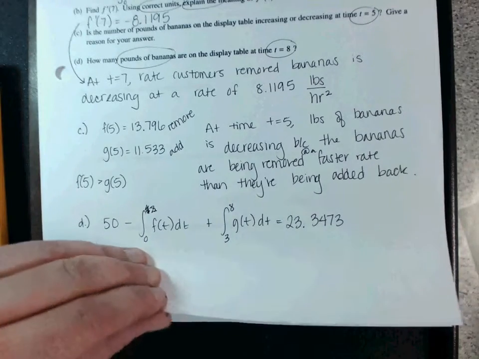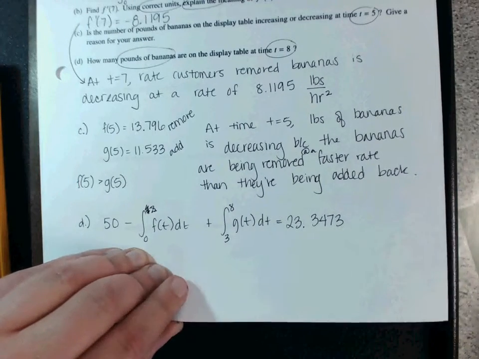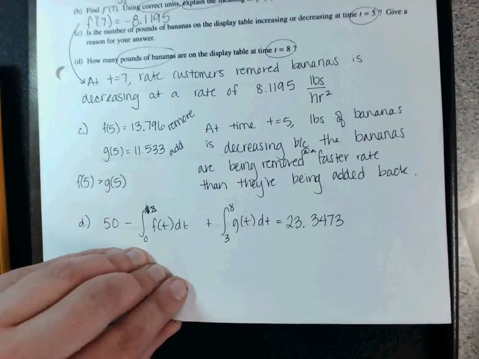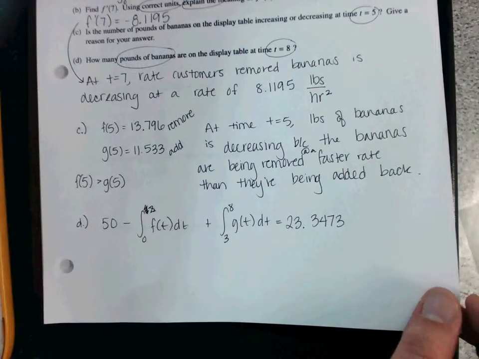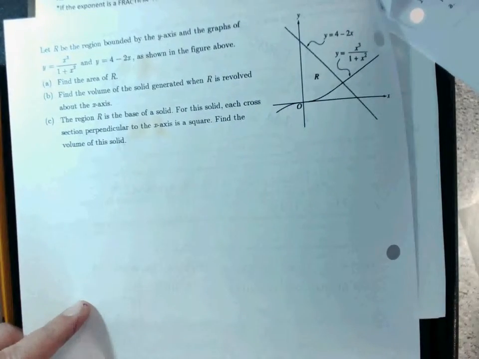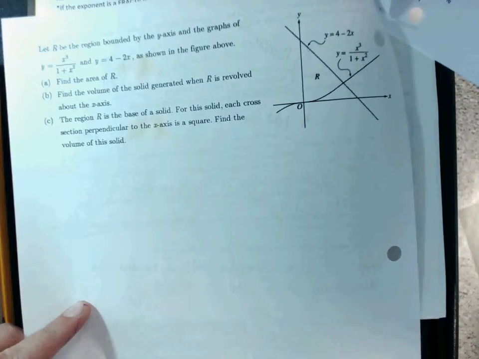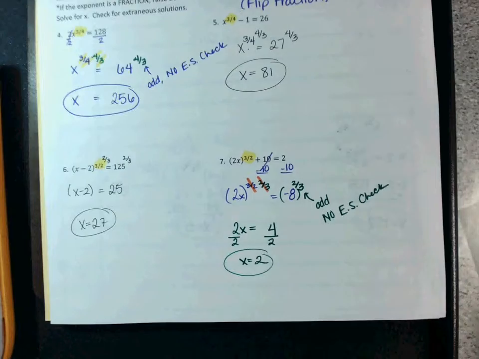Alright, last one that we're going to do as a group. Turn over. You have an area and volume. Okay, the very last question in your notes. So you are now doing this one. Last one. Go ahead and type them in. You have a revolving and then a cross sections perpendicular, and an area. So that's like the last unit that we covered.